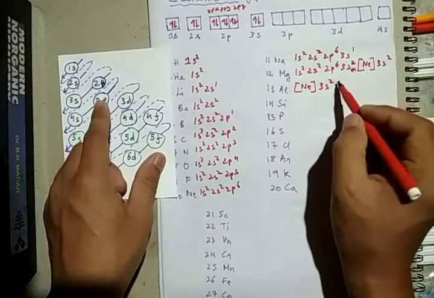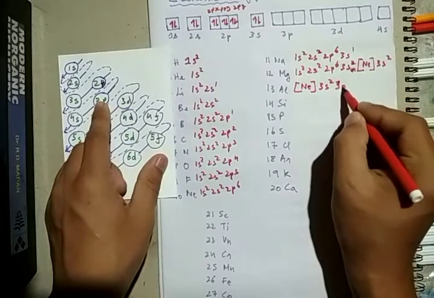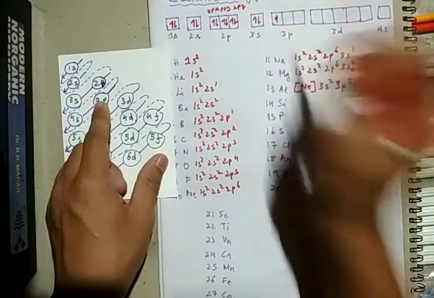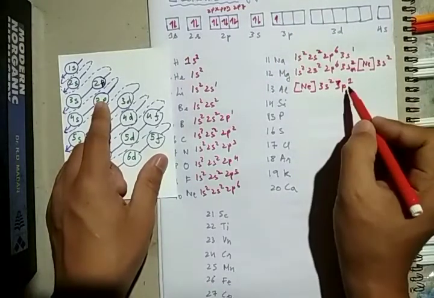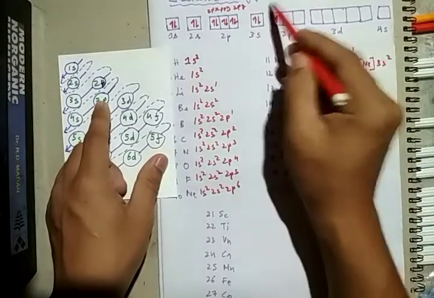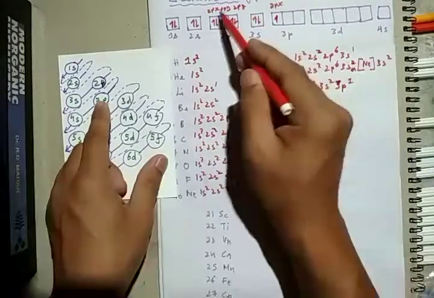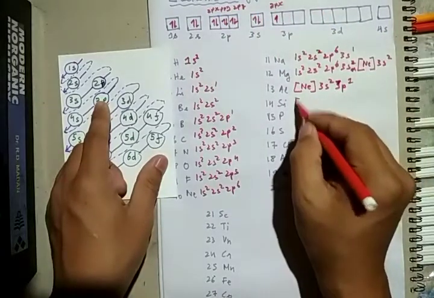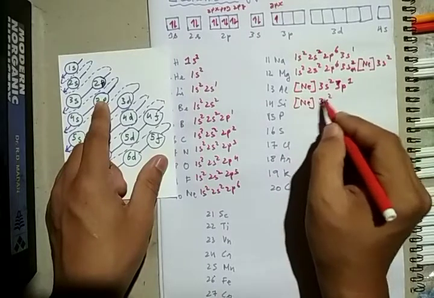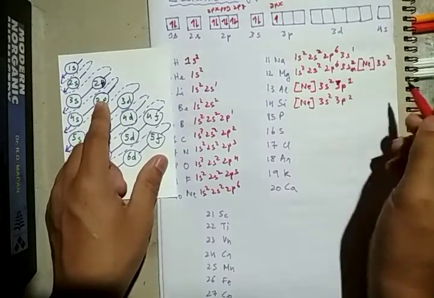So 3p1, this one will come here, like this, in the 3px orbital. Neon, 3s2, 3p2.